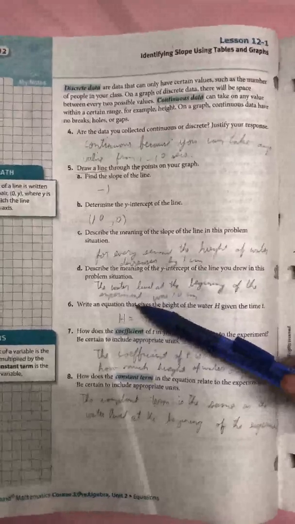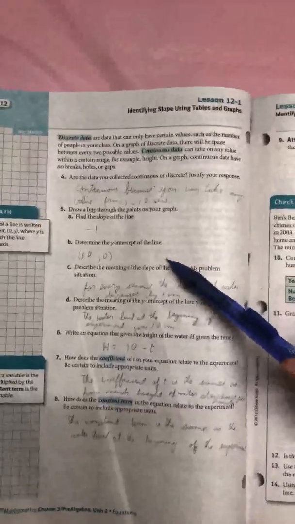So the answer would be, the water level at the beginning of the experiment was 10 centimeters, and that would be the meaning of my y-intercept. That would be because I put 10 centimeters of water and it kept on leaking. So let's move on to number 6.